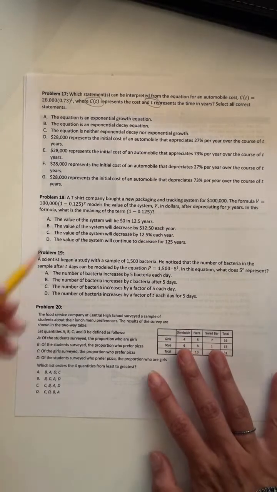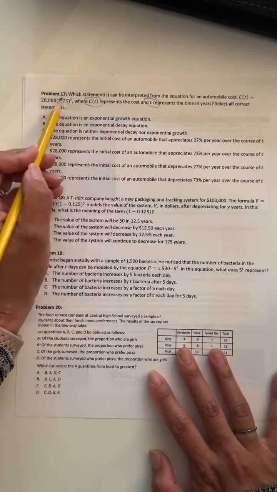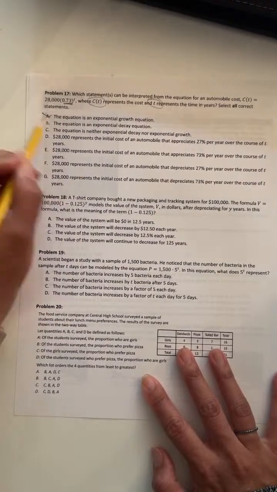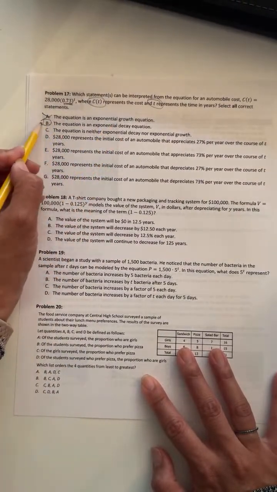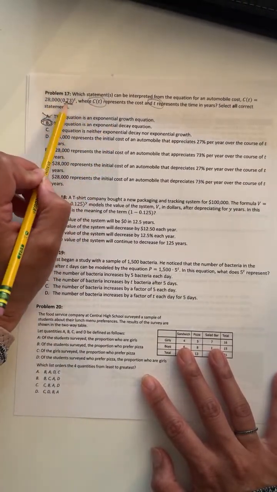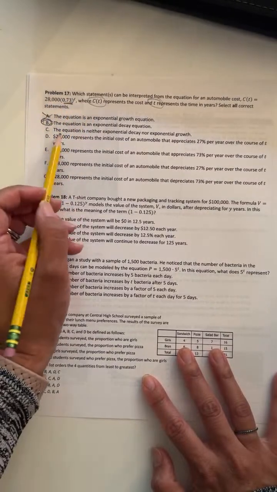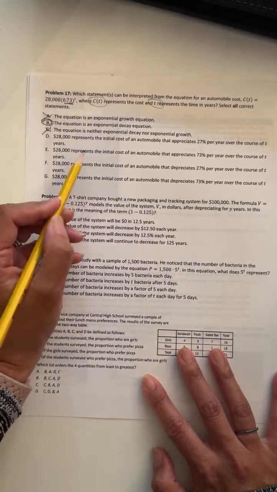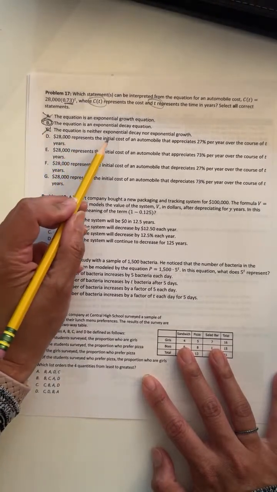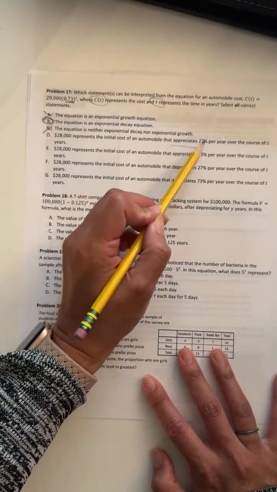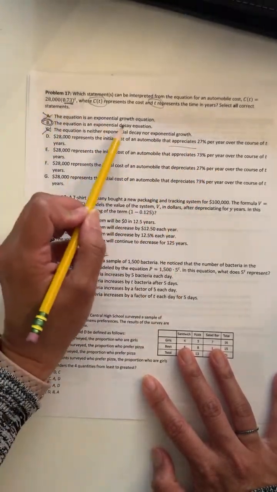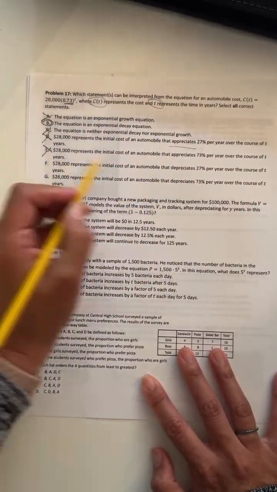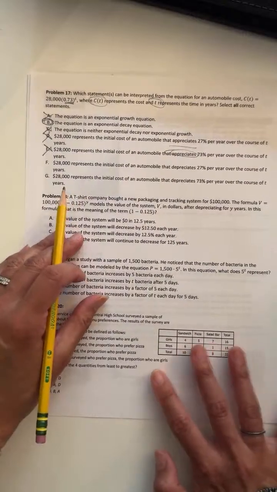All right, so the equation is exponential growth. We're multiplying by a number between 0 and 1, so that is not growth. The equation is decay. Yes, it is in fact decay because we're multiplying by this number, which means it's going to get smaller. The equation is neither exponential. Nope, we just said that it's decay. 28,000 represents the initial cost. That is true. It says appreciates 27%, but we just said this is decay. So this is not increasing, it's decreasing. So that's not it. We can also eliminate E because that also has that appreciates word in here.